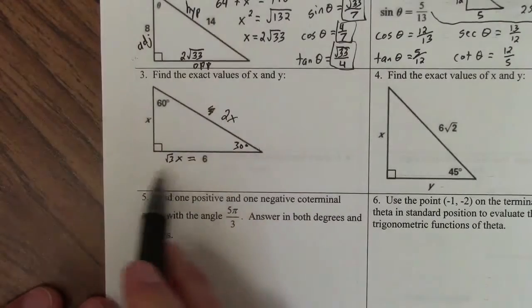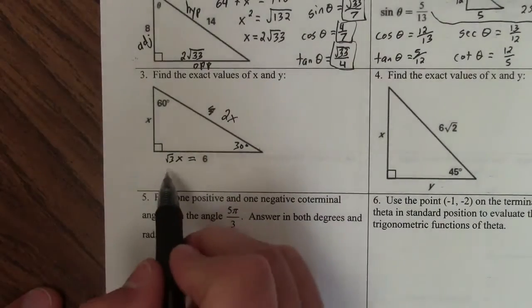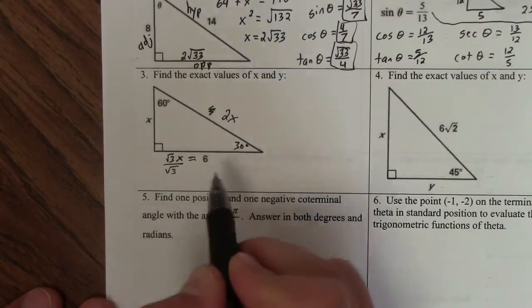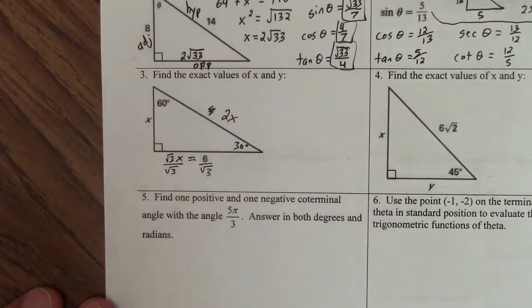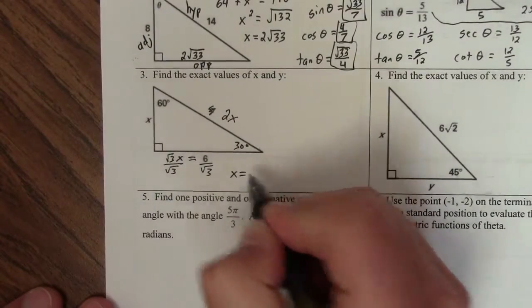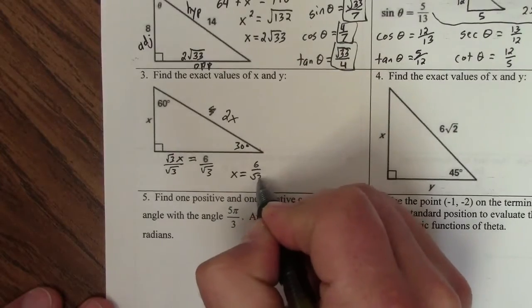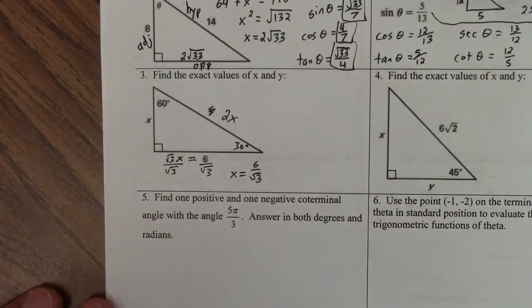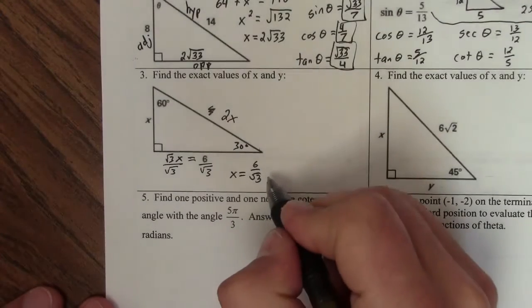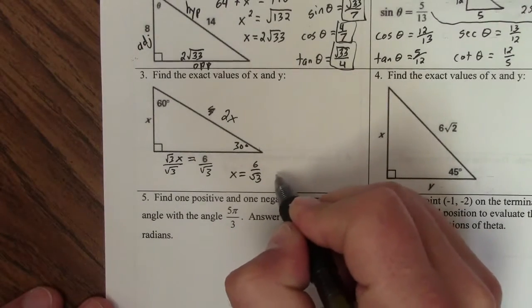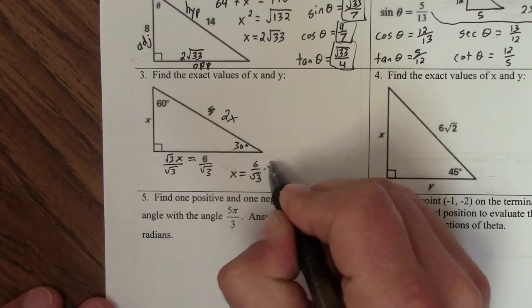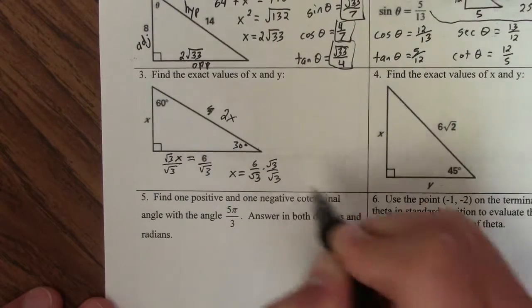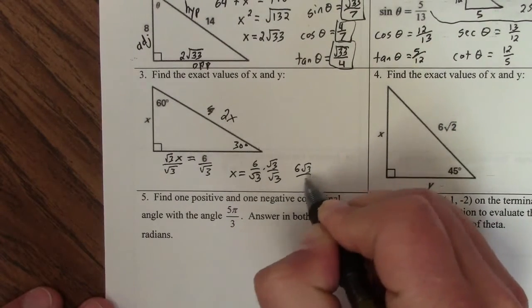But rad 3 times x gives us 6. So if we divide both sides of our equation here by rad 3, we end up with x equals 6 over rad 3. Once we rationalize this, if we multiply by rad 3 over rad 3, we get 6 rad 3 over 3.